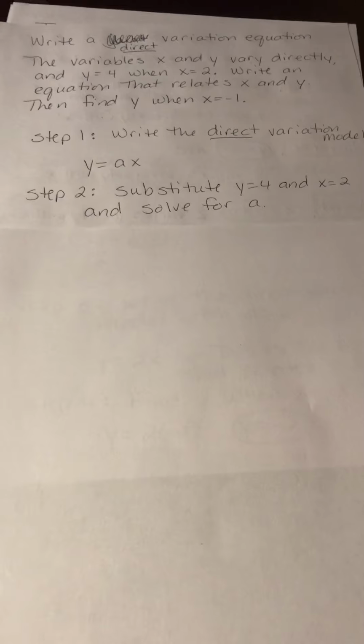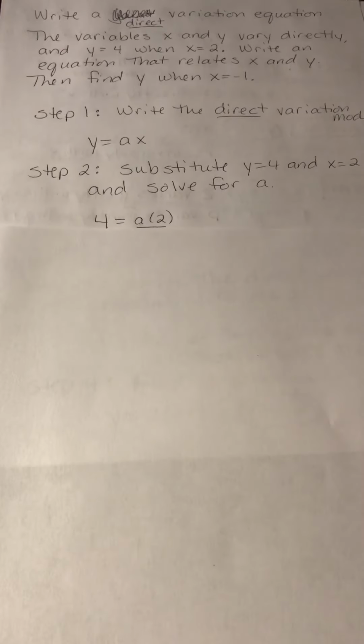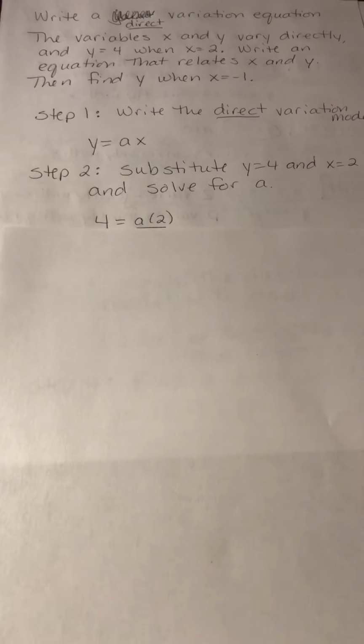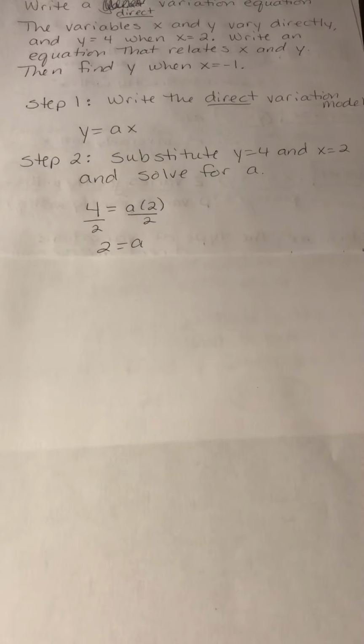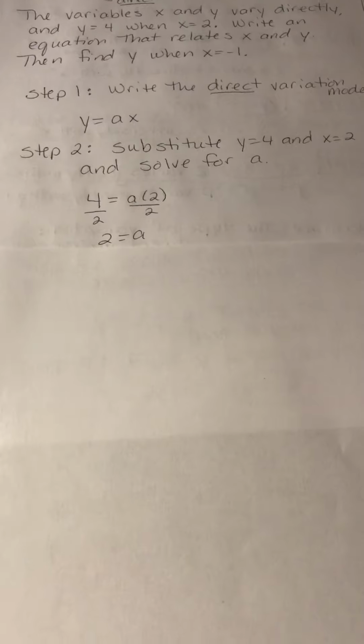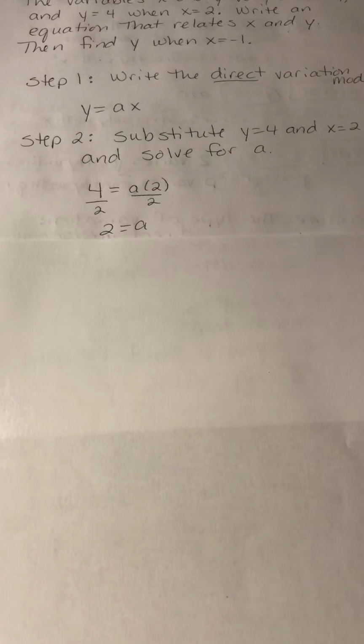So step 1, you need to write down the direct variation model. The problem said it varied directly, so you go back to your notes. Our direct variation model is y equals a times x. Step 2, you need to substitute that equation with y equals 4 and x equals 2 and solve for a. So I set that up, putting 4 in for y and 2 in for x. So I divide by 2, and then I get a equals 2. Now that's not the answer, but that's your constant.